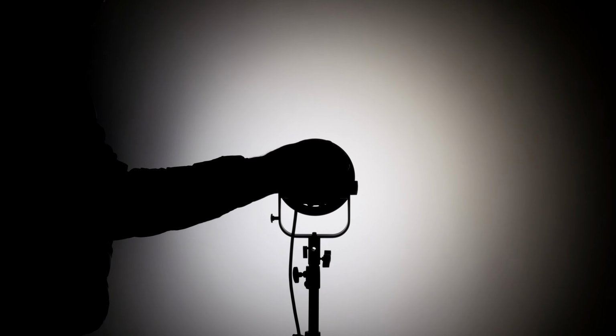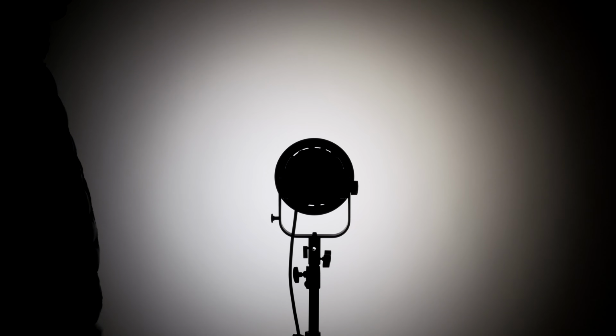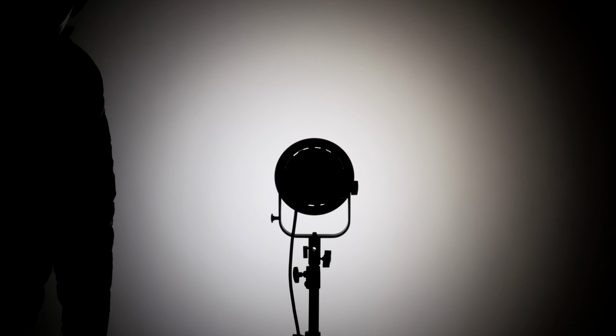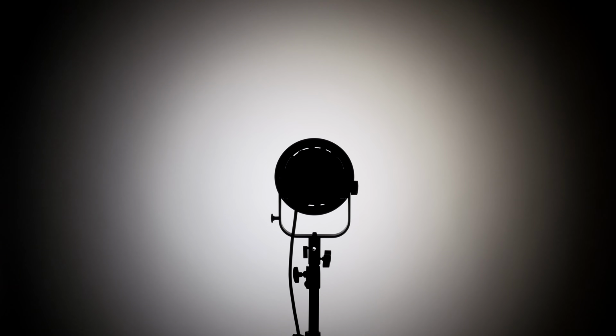Also, I find it very useful if you just want to make a spot of light behind the talent, almost like there's a glow around them, and then it sort of falls off towards the edges of the frame. Very common thing that is done as well.